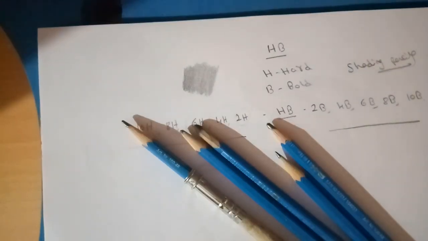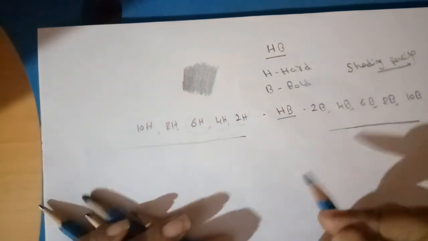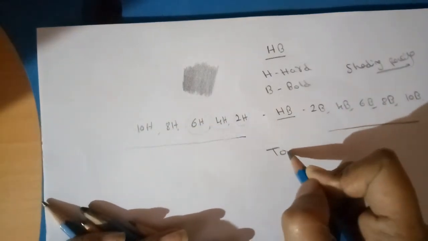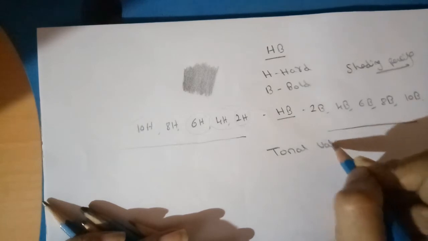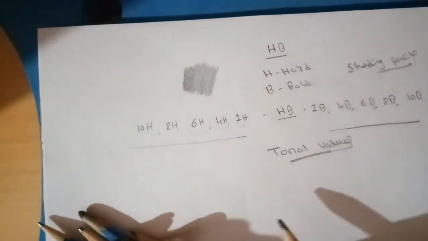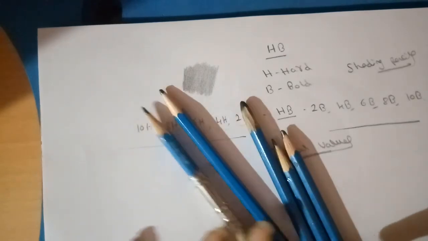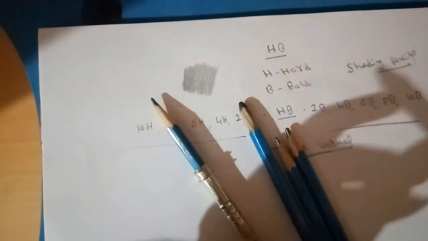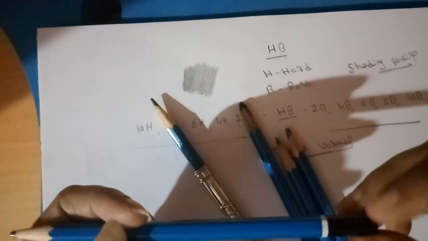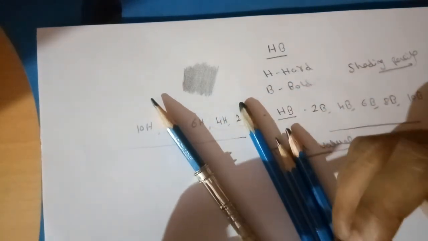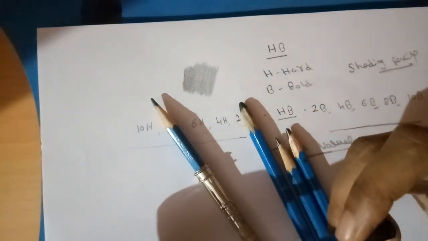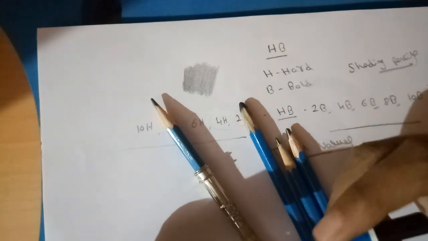And coming to the tonal values, first let me explain this. In shading pencils you'll get sets from different companies, Faber-Castell, Camlin and Staedtler pencils.